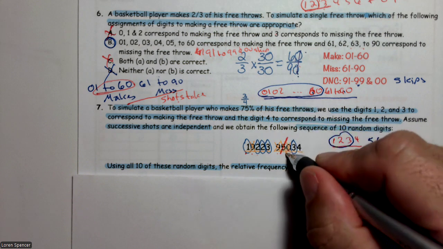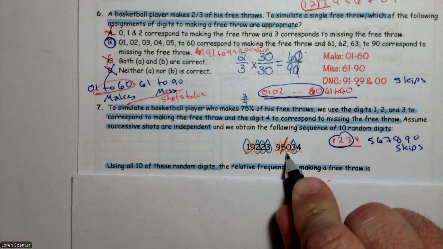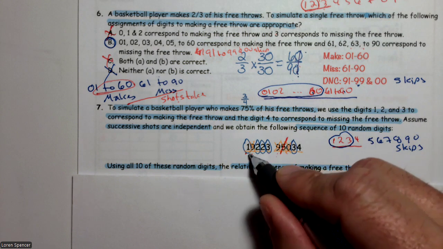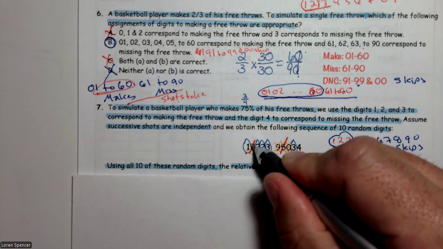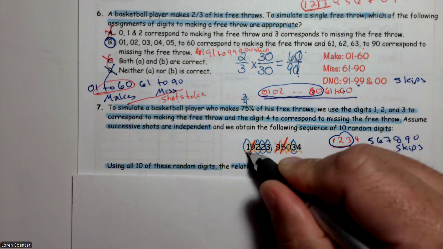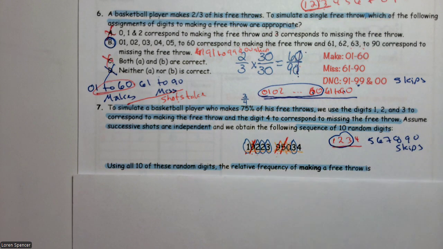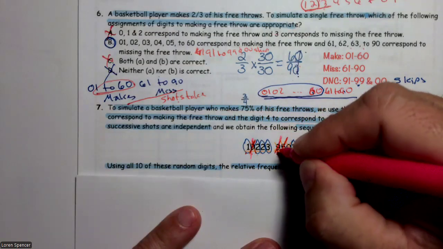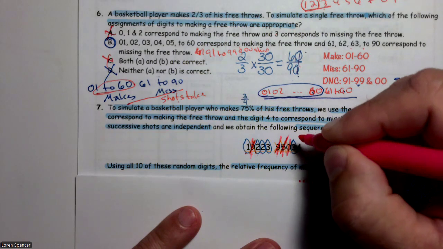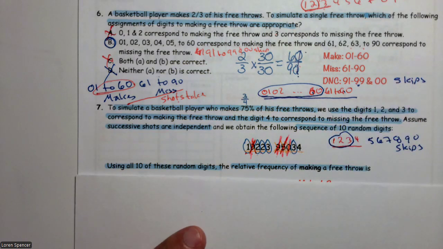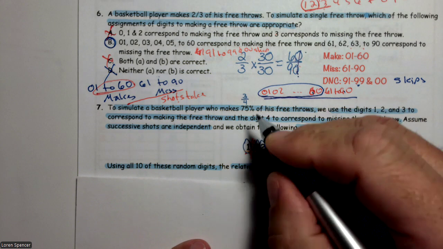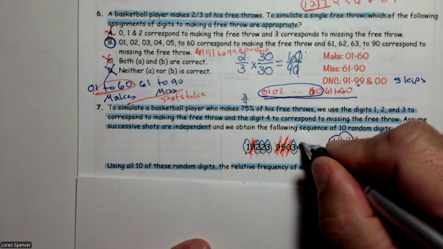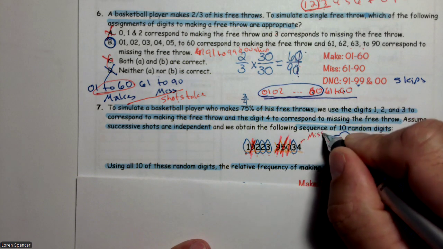Excuse me, I said that wrong. 1, 2, 2, 9 is a skip. You know what? I'm going to use a different color. That'll work better. 9 is a skip. 9 is a skip. 5 is a skip. 0 is a skip. So we have a make, a make, a make, a make, a make, and this last one is a miss.